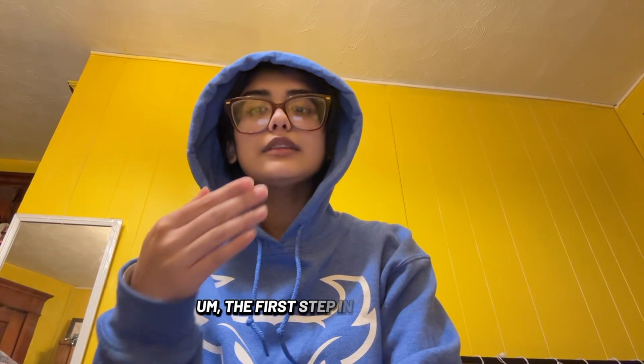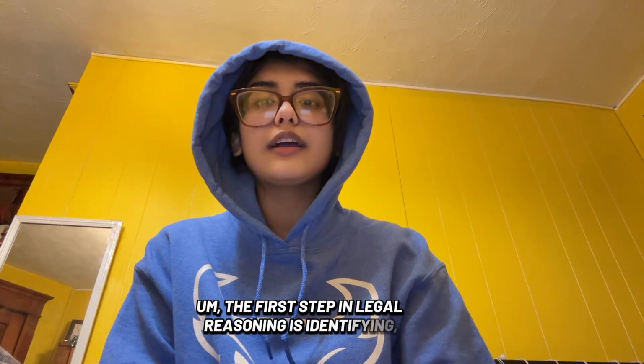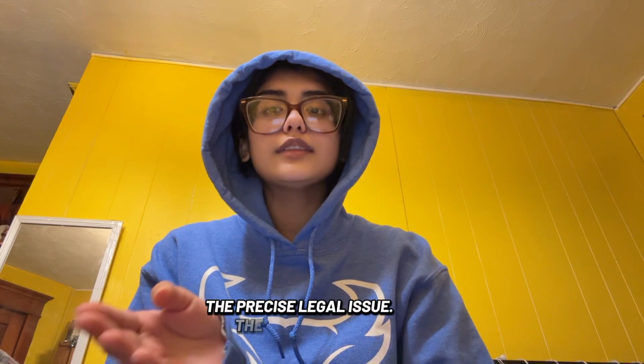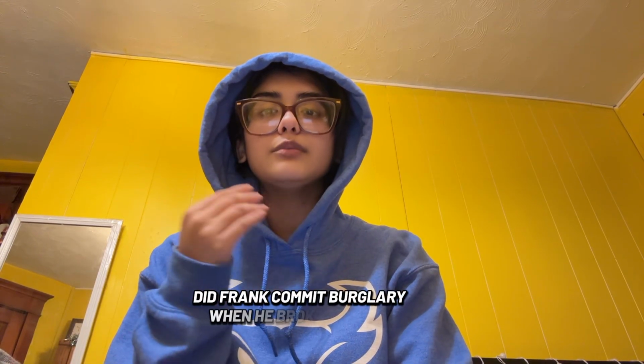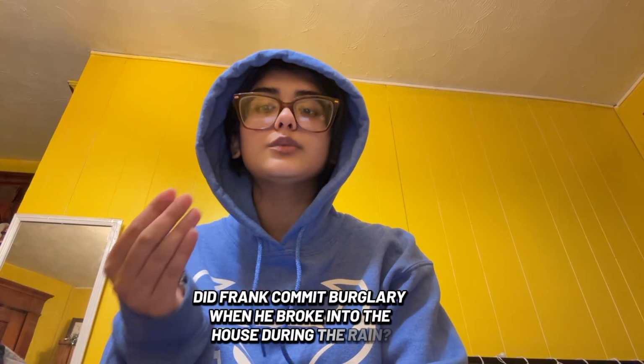The first step in legal reasoning is identifying the precise legal issue. The issue here is, did Frank commit burglary when he broke into the house during the rain?